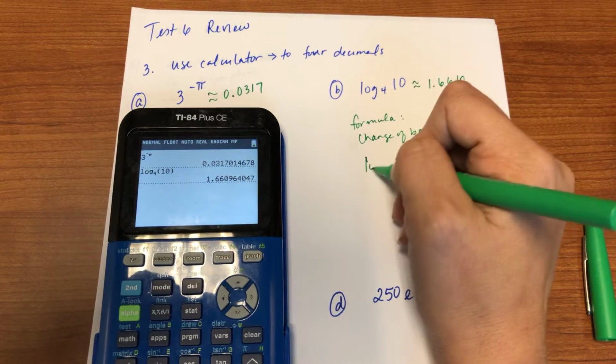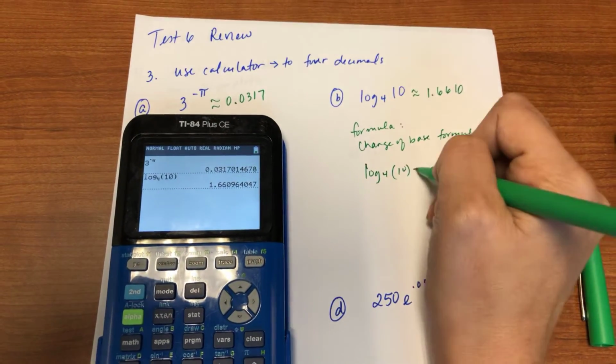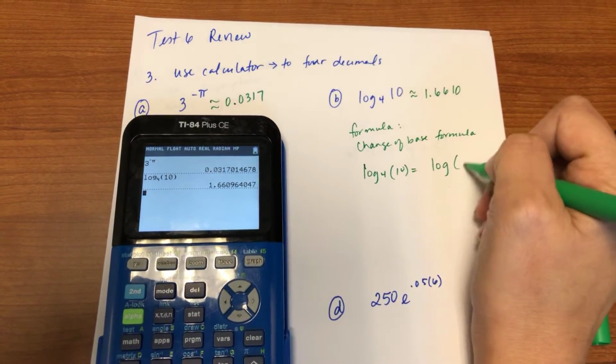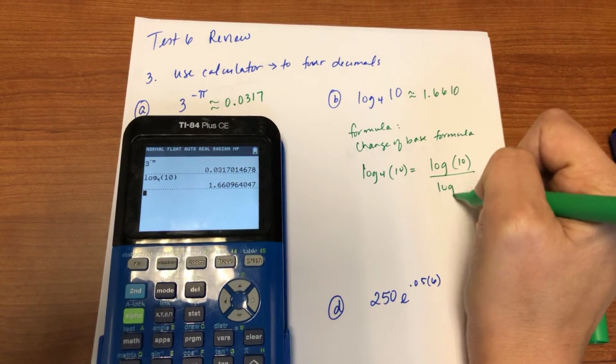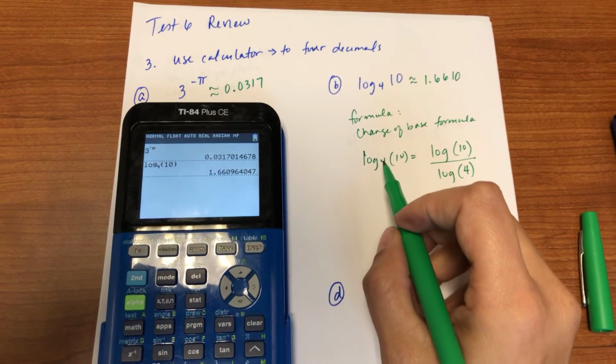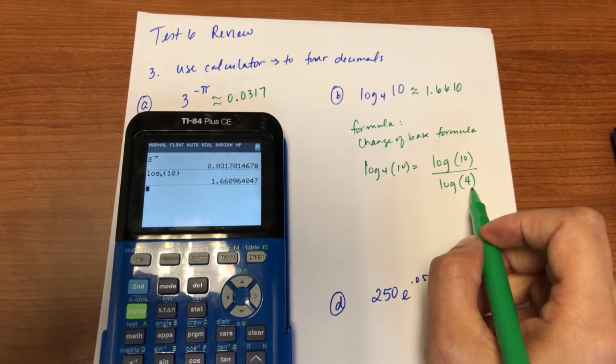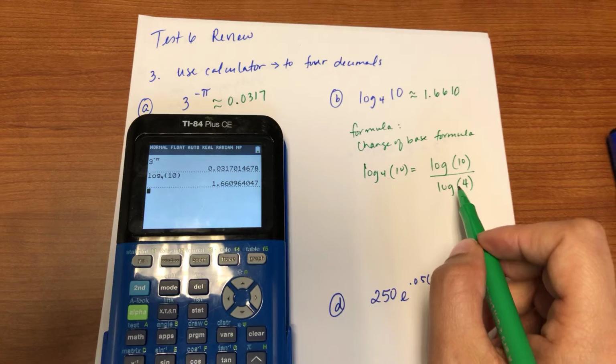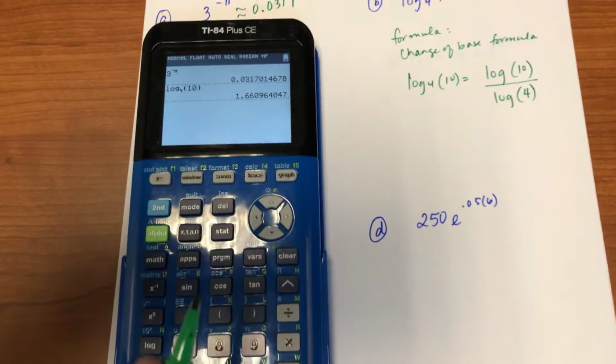And the way it works is when you have log base 4 of 10, it goes in your calculator, the log button, 10 over the log of 4. And the way I try to remember this is my base is 4, so that's going to go inside the parentheses at the bottom. B, base, bottom. And so let's see how we put that into the calculator.